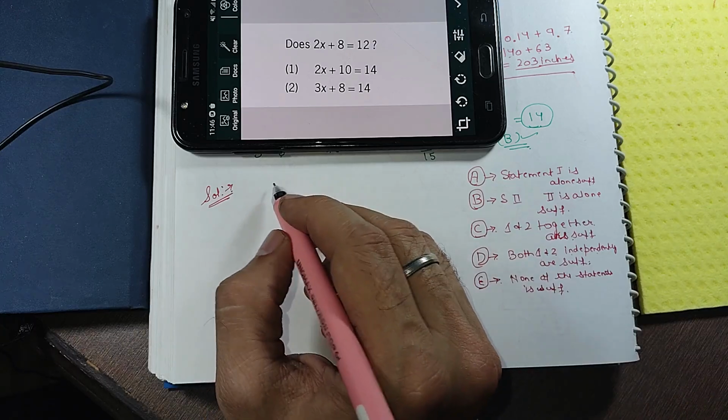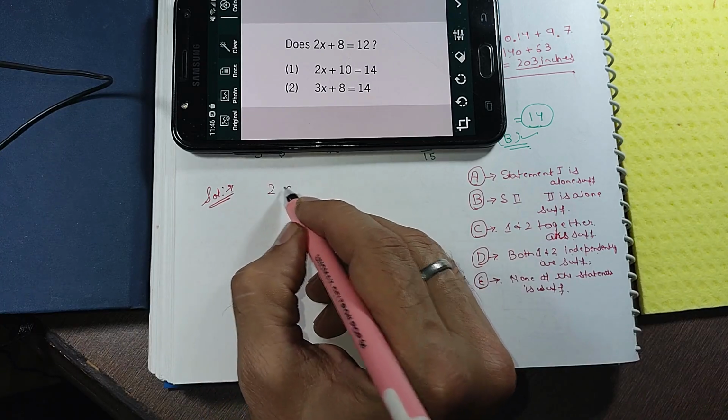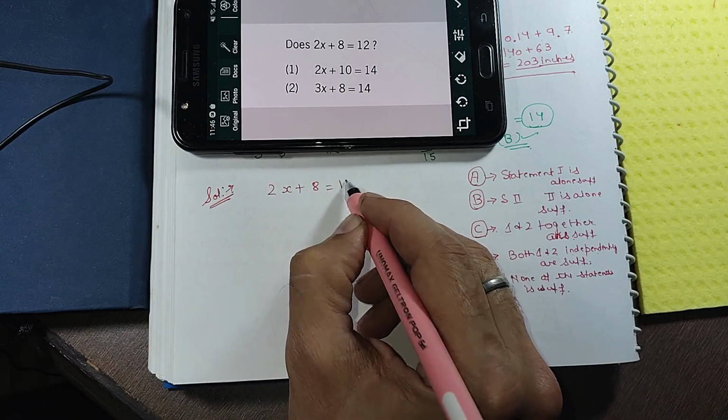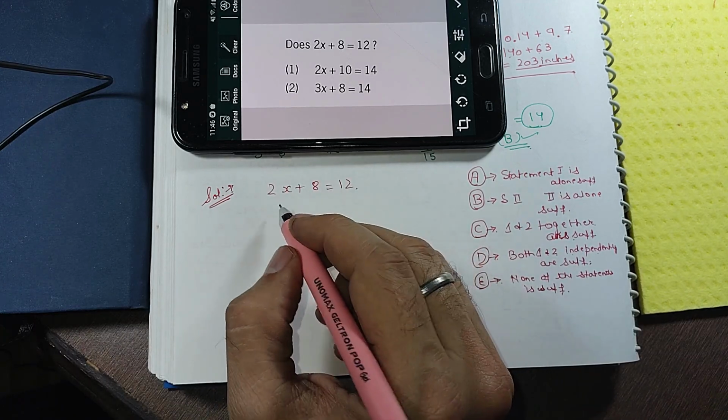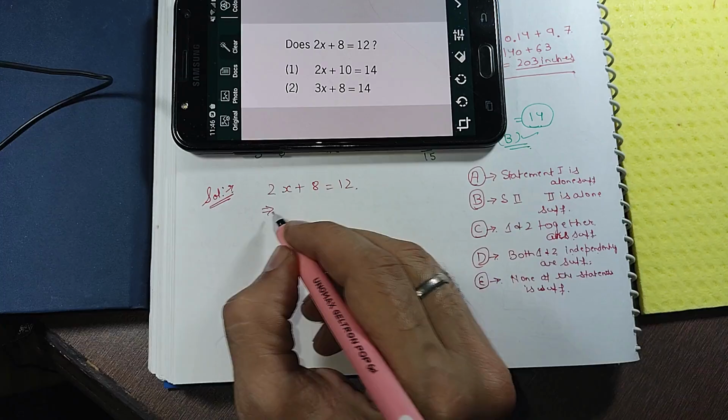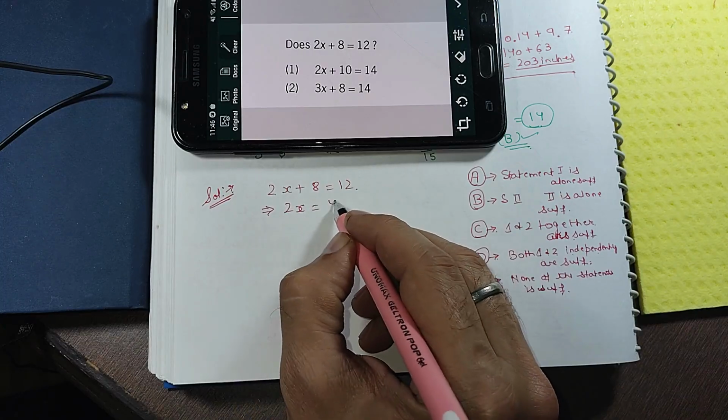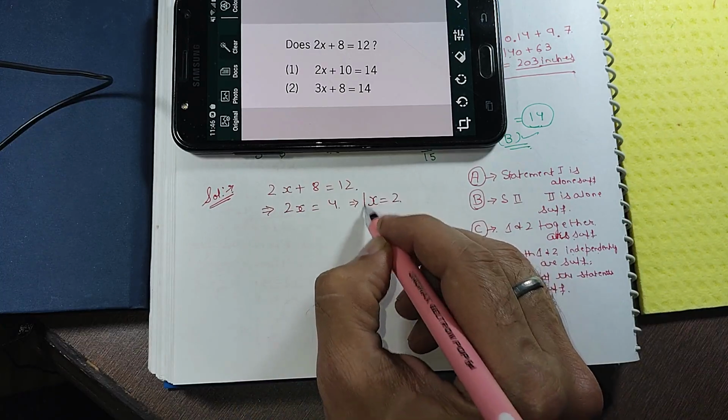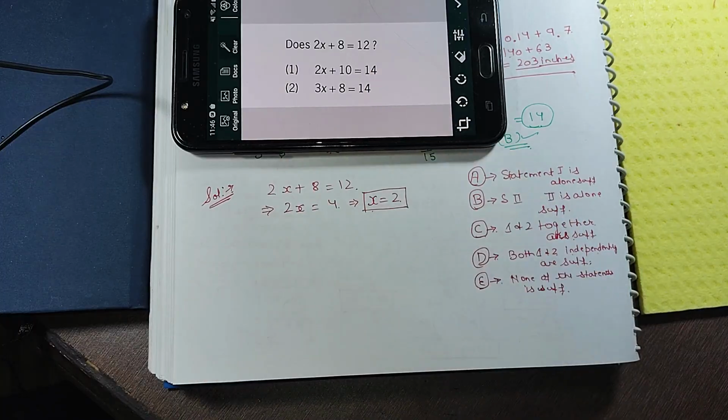Now we have been given the question: does 2x plus 8 equal 12, right? Now from here I can find out the value of x. So this implies that 2x is equal to 4 and x is equal to 2, right? So this is the question part which I have given. Does 2x plus 8 equal 12?